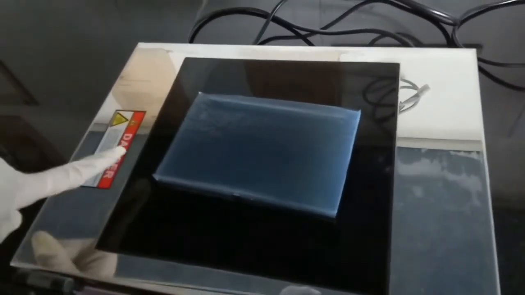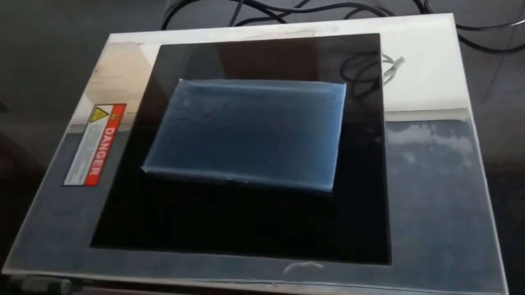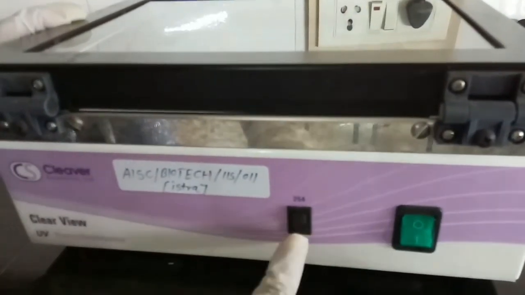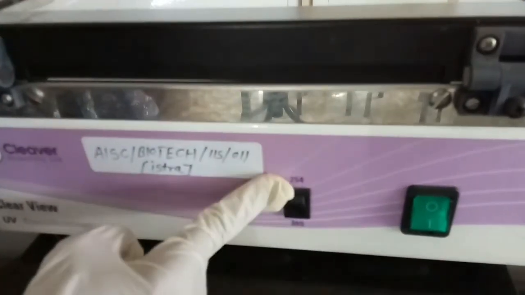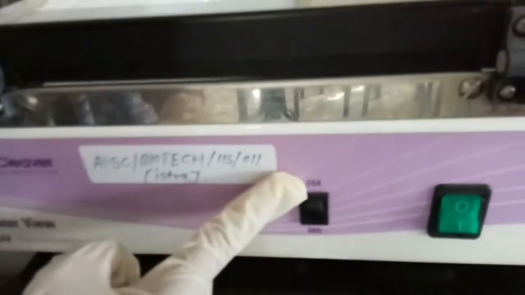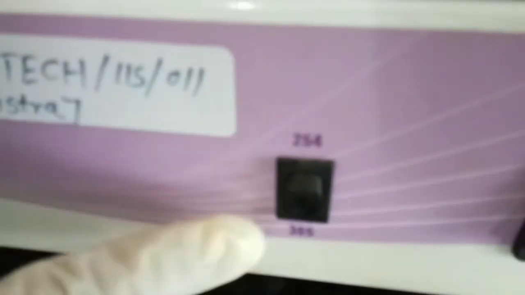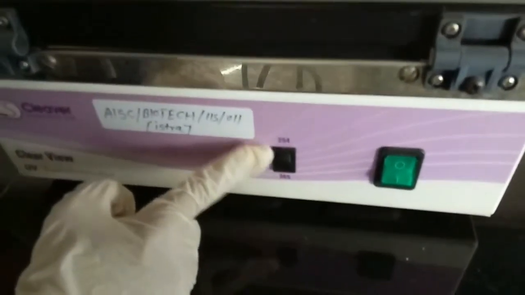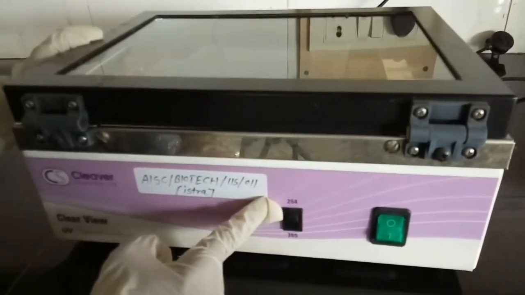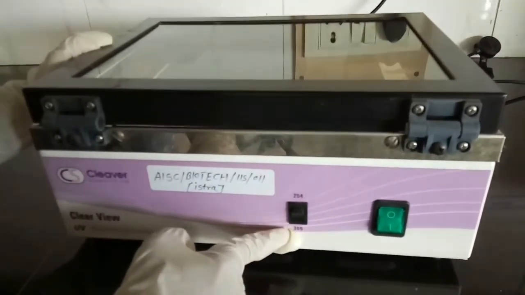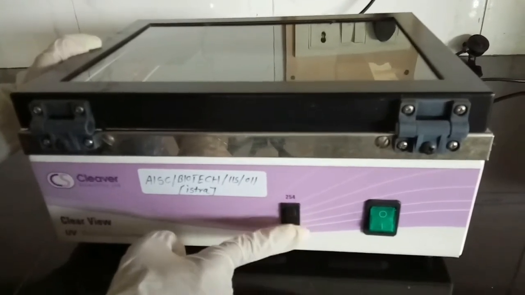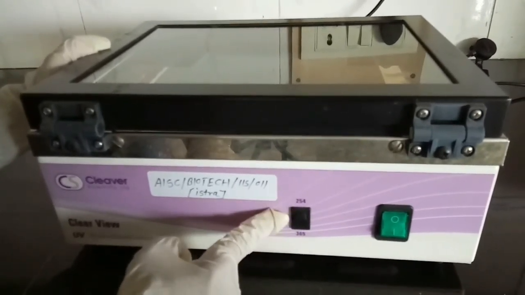We have now placed the gel on the UV transilluminator. We will close the lid. Now there are two buttons. This is the UV lamp button, and this button will adjust the wavelength. There are two wavelengths, 254 and 365 nanometer. If the bands are not seen at 254 nanometer, they can be seen at 365 nanometer. So with this button you can set the wavelength.